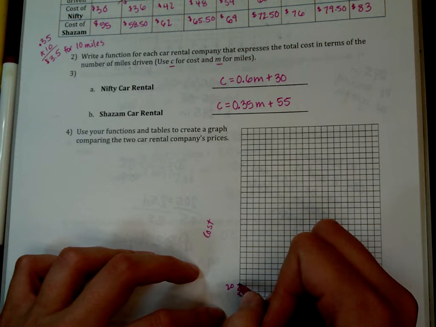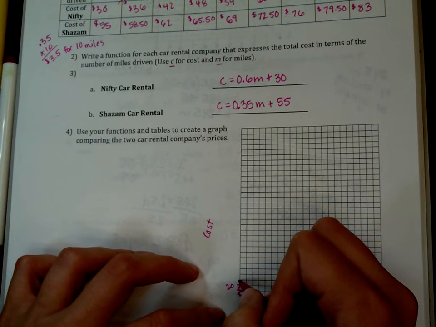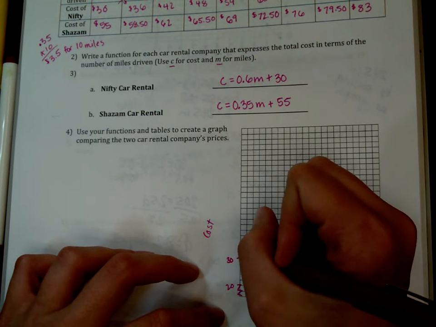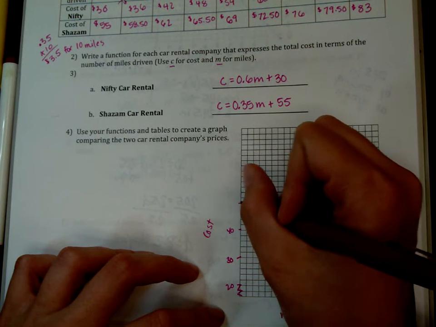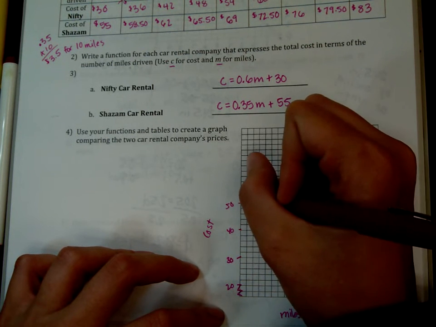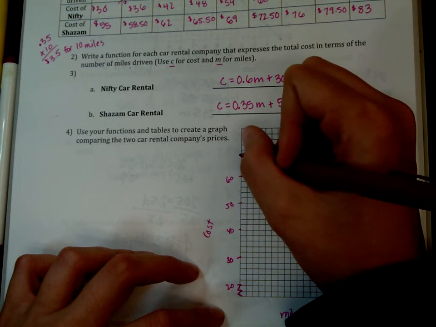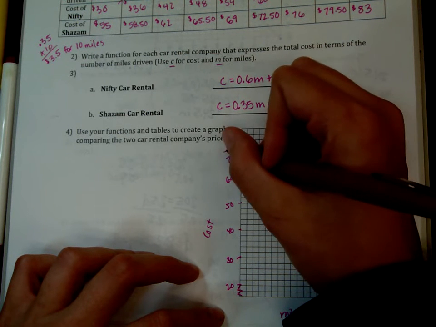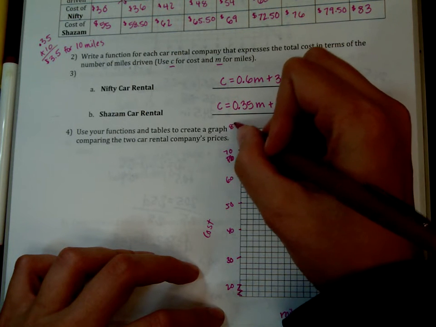Oh, that's 20, 25, 30. 22, 24, 26, 28, let's make that 30, 32, 34, 36, 38, 40, 42, 44, 46, 48, 50, 52, 54, 56, 58, 60, 62, 64, 66, 68. Oh, this is 70. 72, 74, 76, 78. So 80 is up here.